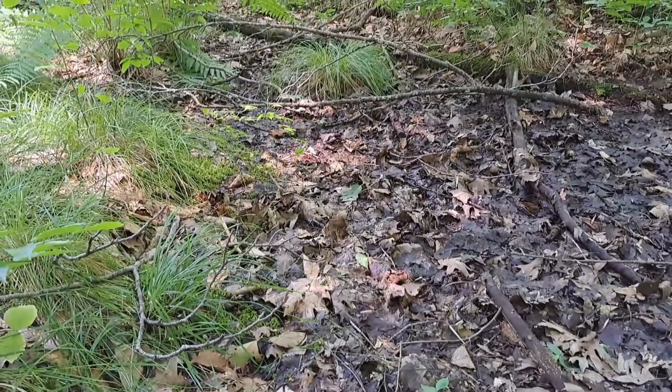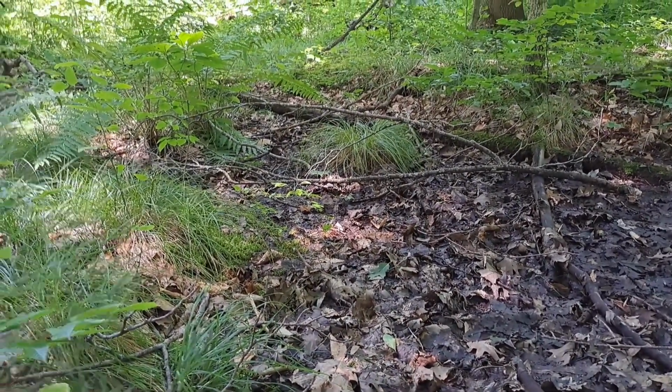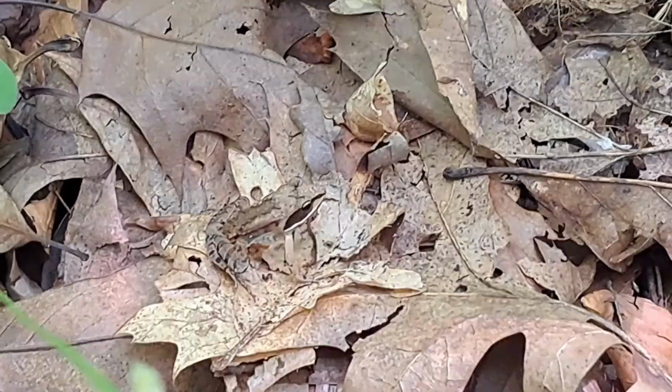Absolutely awesome. A beautiful ecological phenomenon that you get occurring in the hydromesophytic forests. Oh yeah, pretty cool stuff, I think.